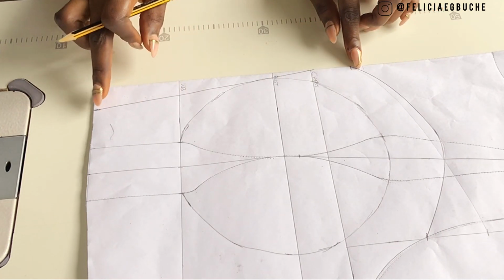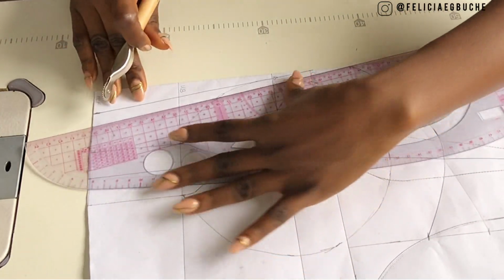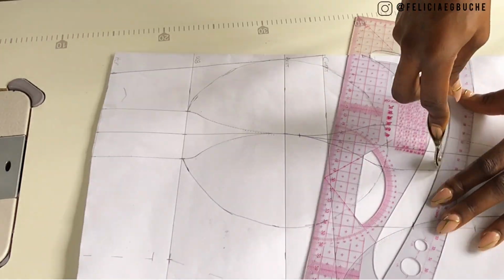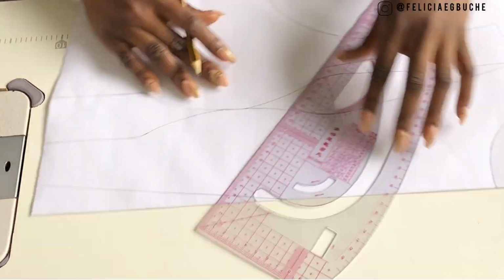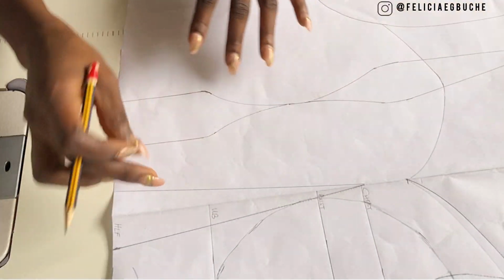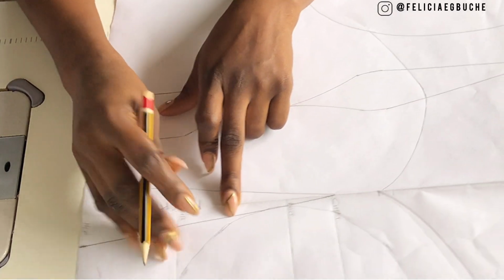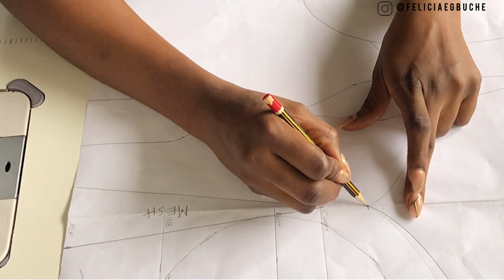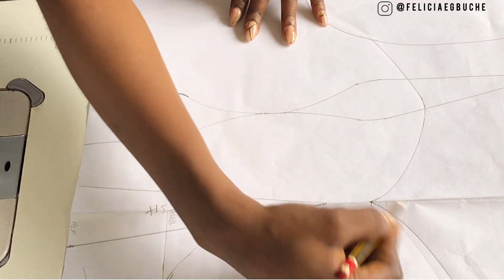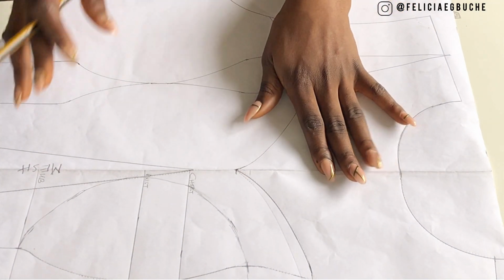But now that I have created these 2 new lines, I'm going to go ahead and use my tracing wheel to transfer the line to the other side of the paper. This is our net piece where our mesh is going to go, and this is the neckline, the sweetheart neckline. Now the next thing I'm going to do is to work on the yoke of this dress.